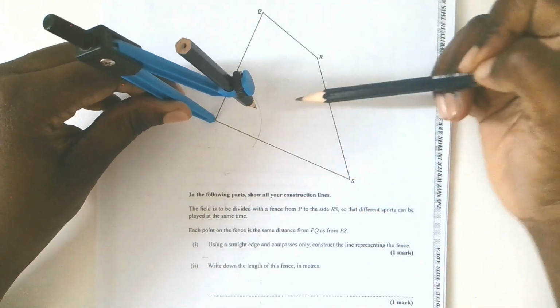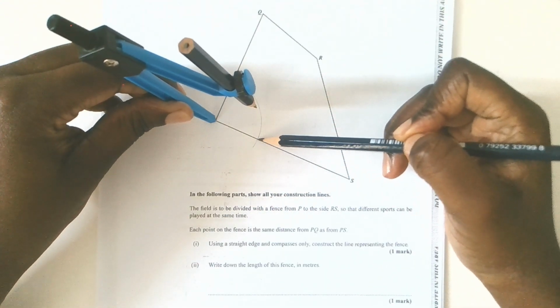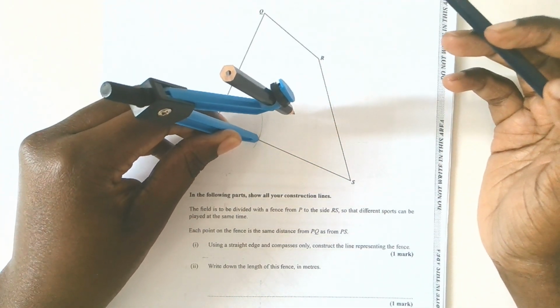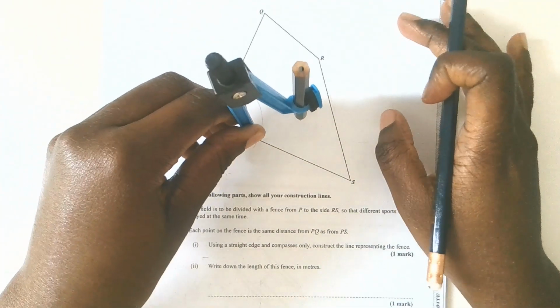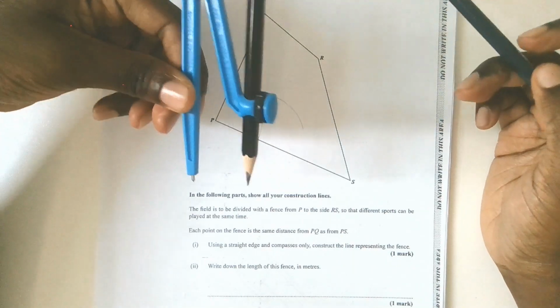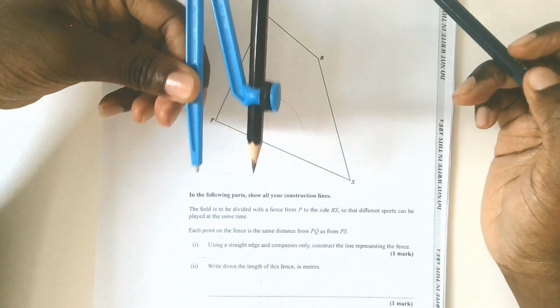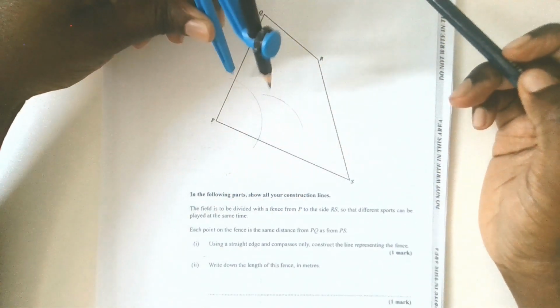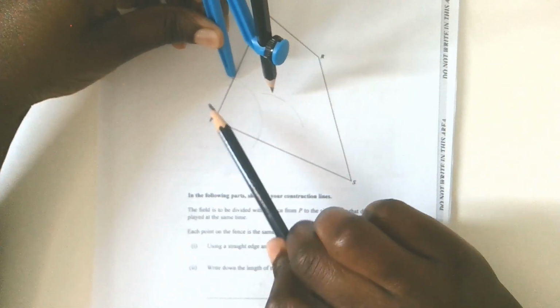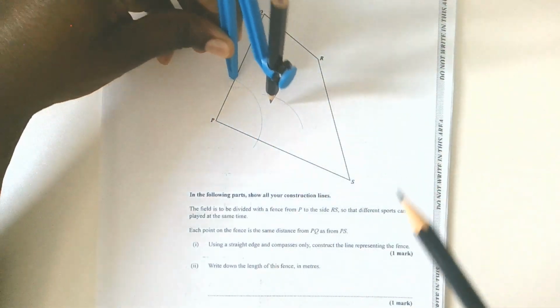So therefore, we're going to put our compass on this point here, which is the PS line, and we're going to strike another arc. And then we're going to put our compass with the same length, the same measurement of one arc, and strike another arc on our PQ line where our arc touches the line.